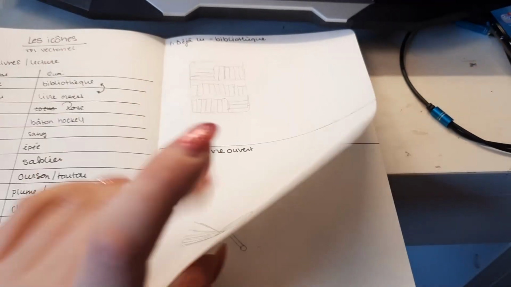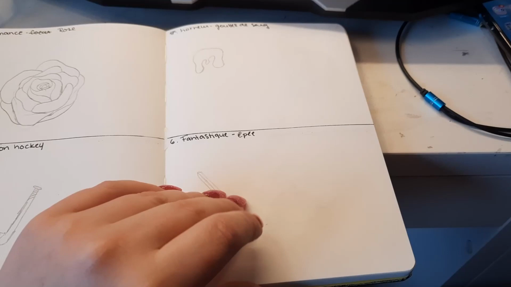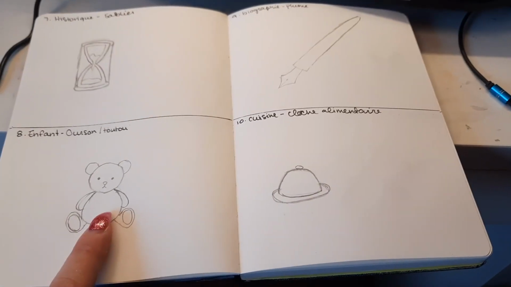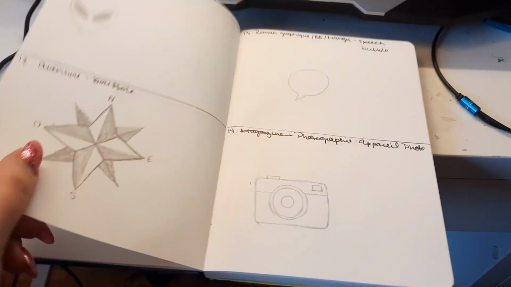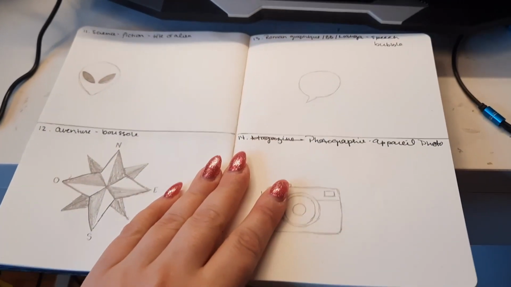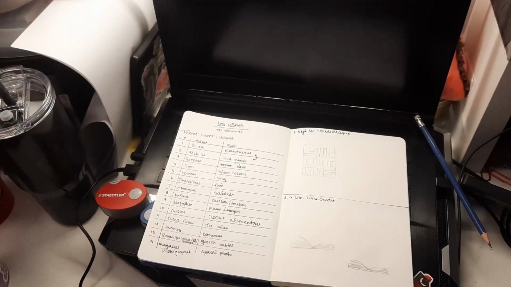Alright, so we have all of the drawings. Are they the best? No, not at all. But they are a base for what I'm going to do in Illustrator. His body is way too big, but whatever. He's still cute, you know? So, yeah, let's take a picture of these, import them to Illustrator, and get started on that.